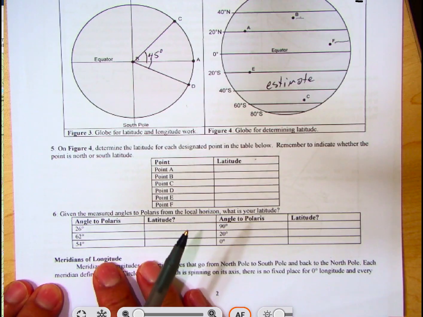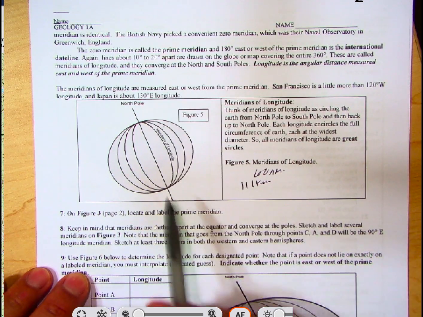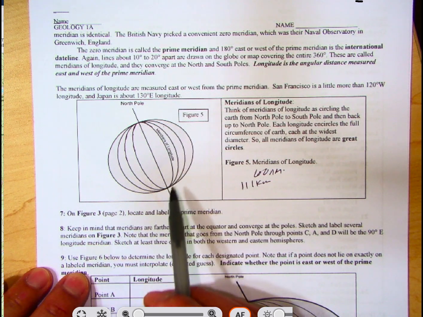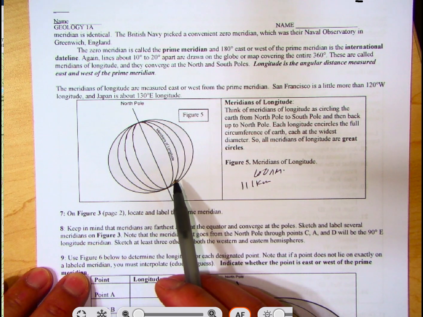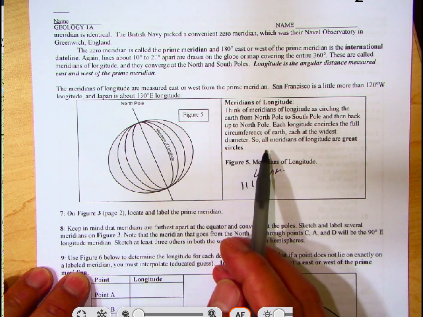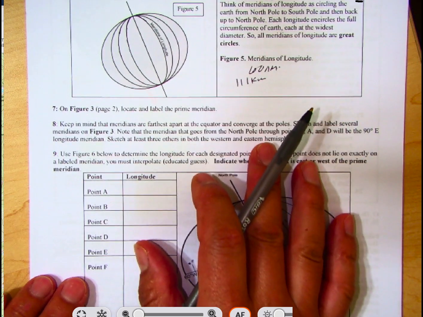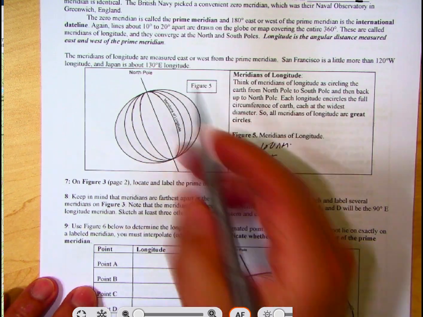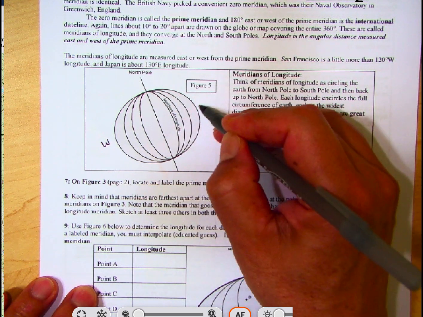Now the next section, we're looking at these meridians of longitude. And like I mentioned earlier, every meridian of longitude goes from the South Pole to the North Pole and back down to the South Pole. So it makes one complete circumference of Earth. So each meridian of longitude is a great circle. So all meridians of longitude are great circles. When we're trying to locate, we're going to be going either to the west of the prime meridian or to the east of the prime meridian.